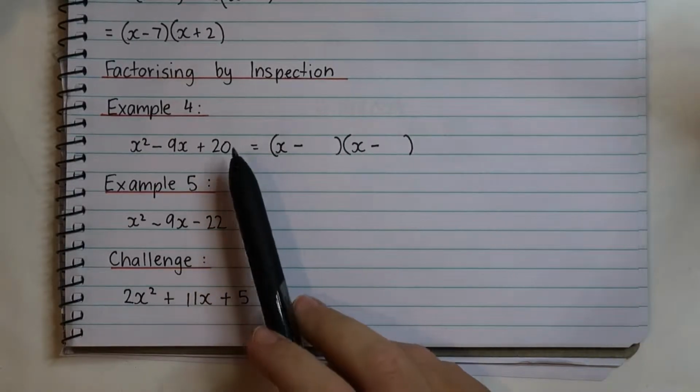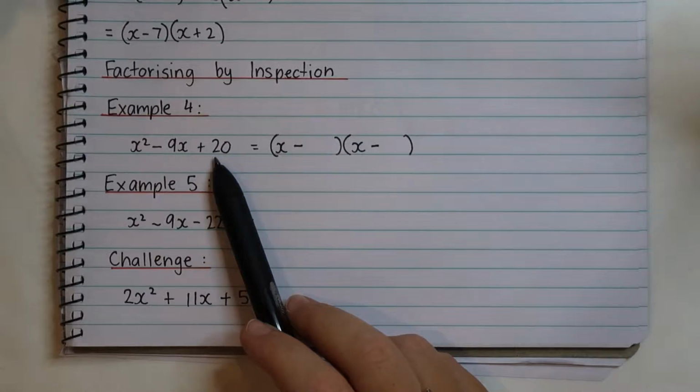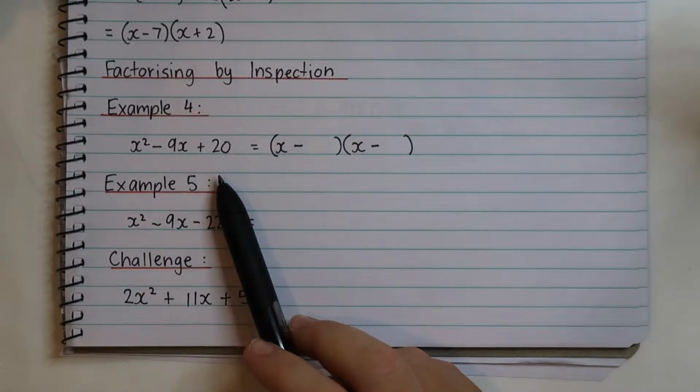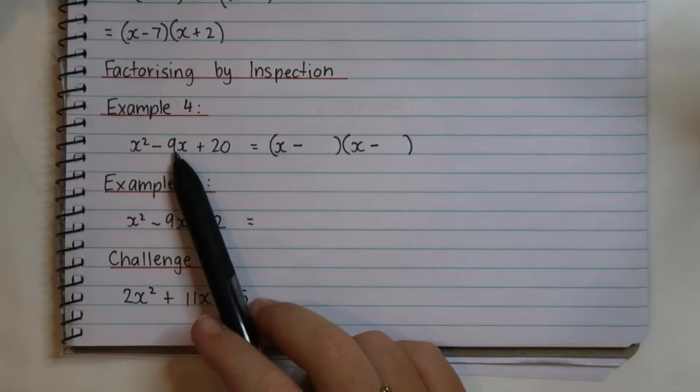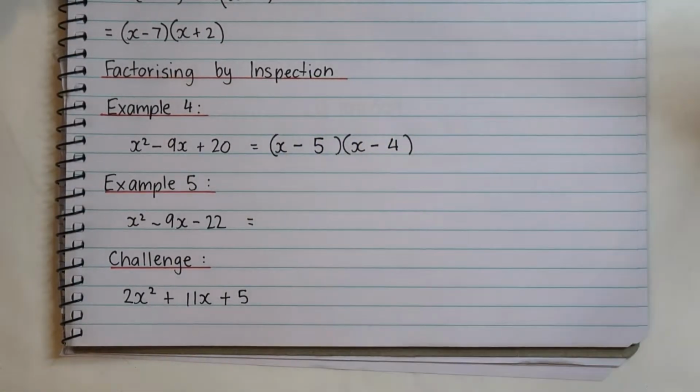So now let's think of our factors of 20. So we could either have negative 1, negative 20, but that would give us negative 21. We could have negative 2, negative 10, but that would give us negative 12. Or we could have negative 5 and negative 4, which gives us negative 9. So we can pop those numbers in straight away.